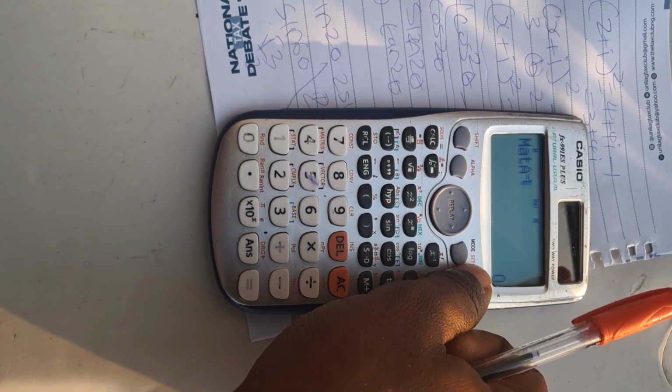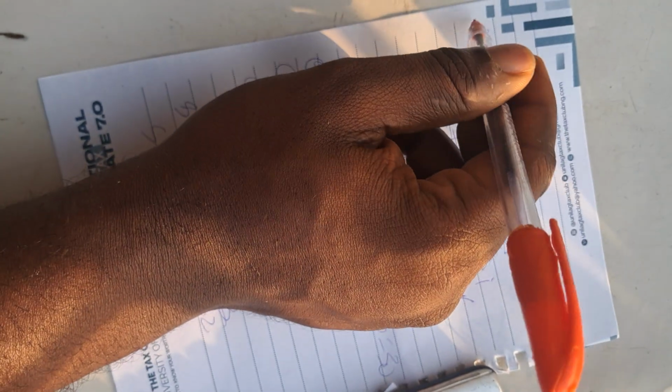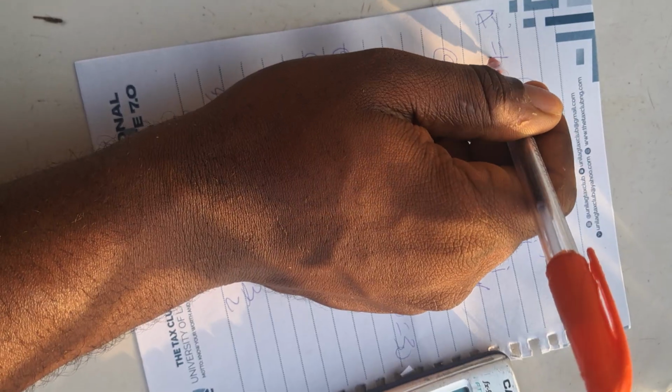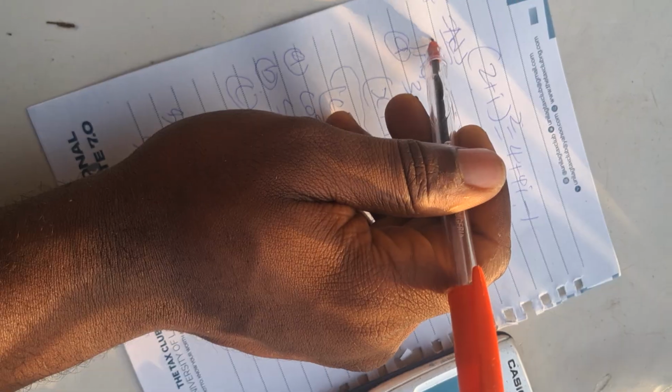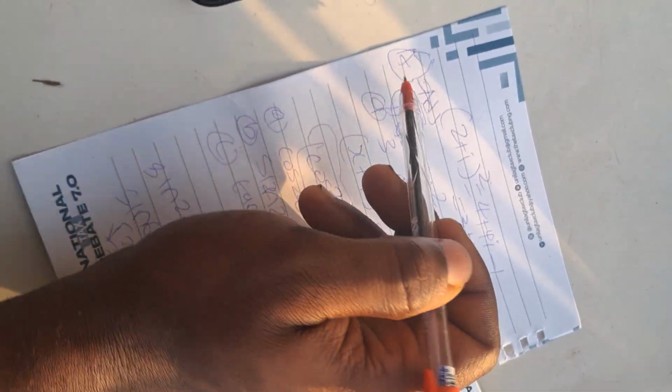So this is the inverse. Sometimes they can tell you to find the adjoint. Don't worry, you know that A inverse is adjoint over determinant. So if they tell you to find the adjoint, just find the determinant and multiply that by the inverse, you get the adjoint.